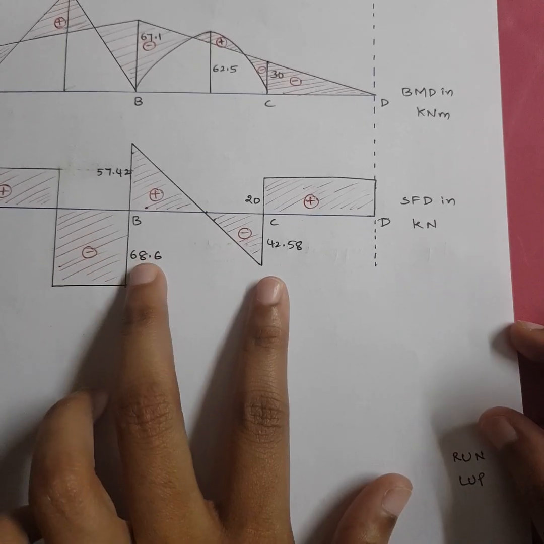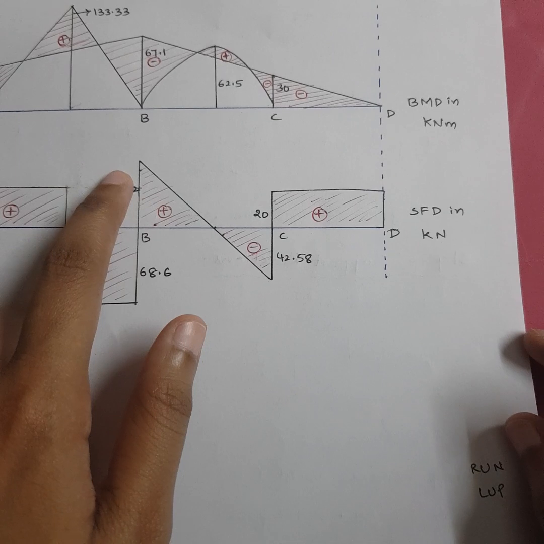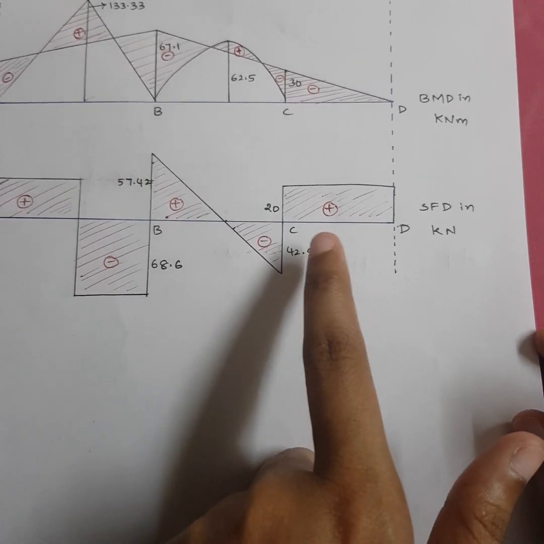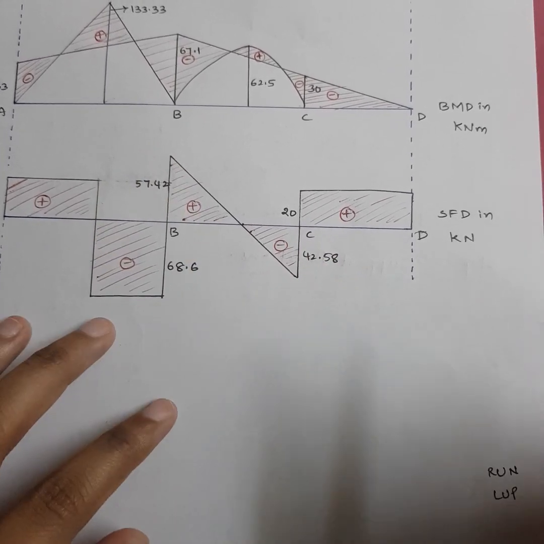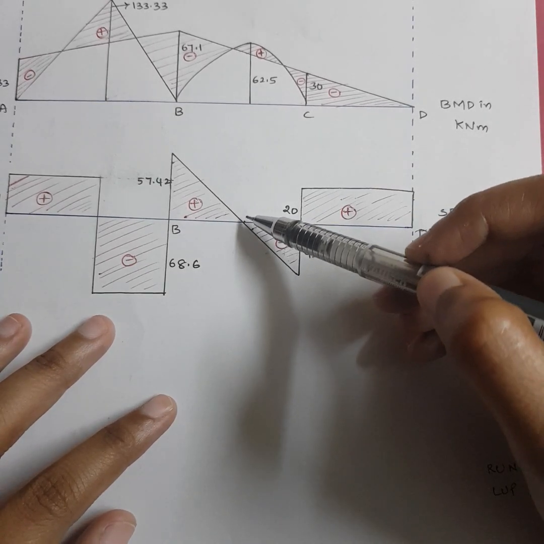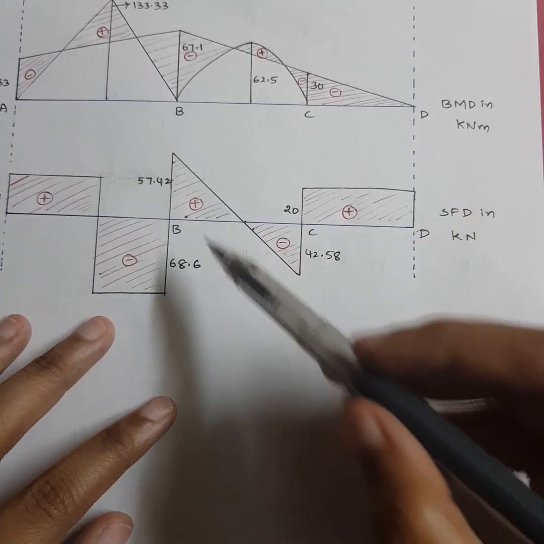Next, consider the shear force diagram for the span BC. So I got RB as 57.42, same sign convention, left side upward positive. RC I got 42.58, same sign convention, right side upward negative. So just join like this. So you have a maximum bending moment occurring here, where you try to make the shear force 0. So like this you continue.